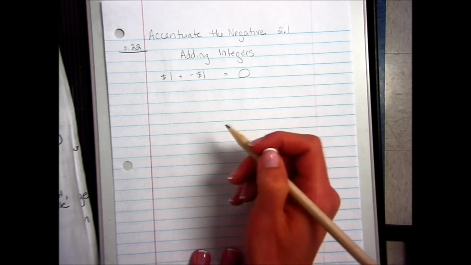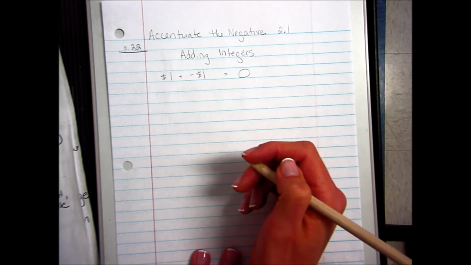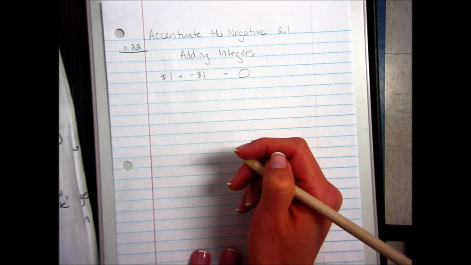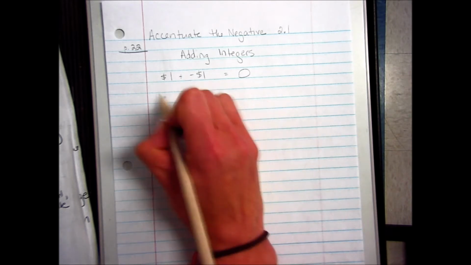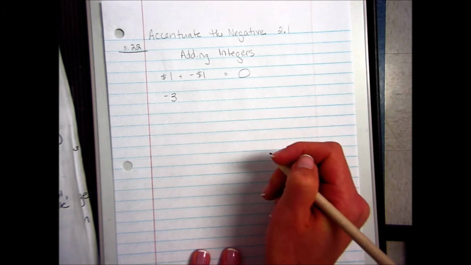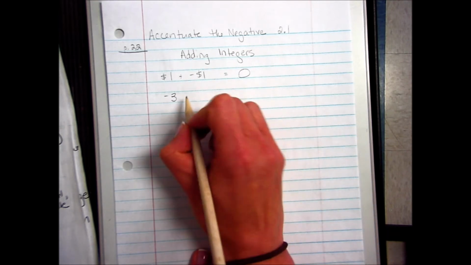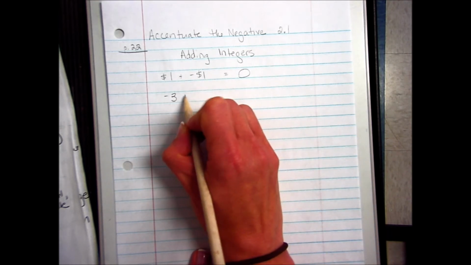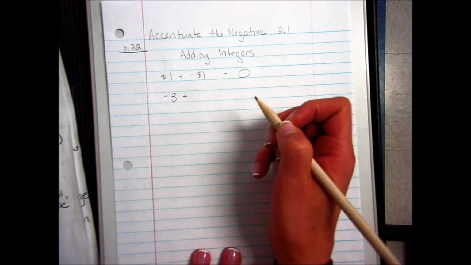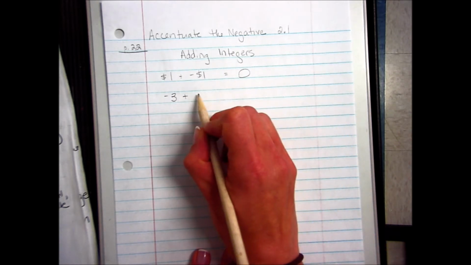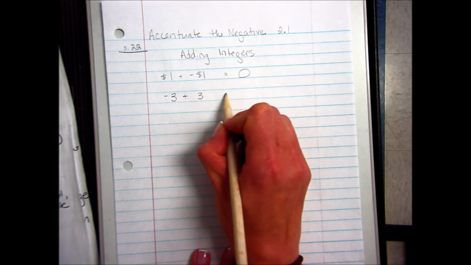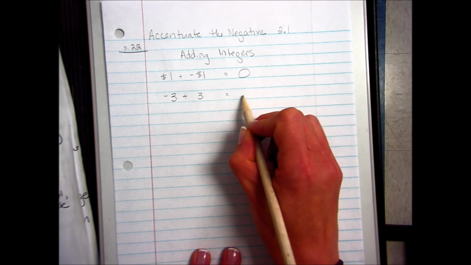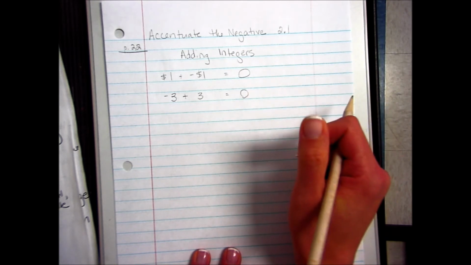Okay. Well, what about in football? What if you're pushed 3 yards behind the line of scrimmage? What integer would represent being pushed 3 yards behind the line of scrimmage, Jay? -3. Alright, so if you're pushed 3 yards behind the line of scrimmage, but then on the next play you gain 3 yards, what integer would that be, Paige? What integer represents gaining 3 yards? +3. Alright, so then we're back to where we started, and we're at 0.